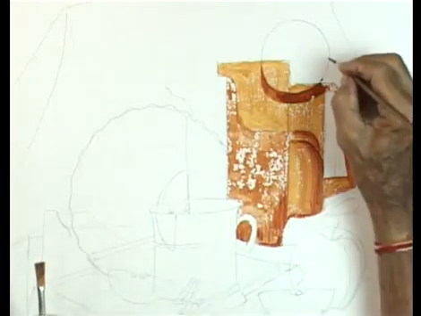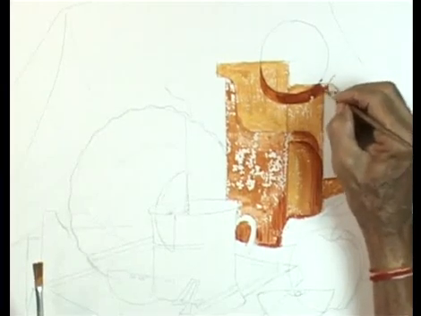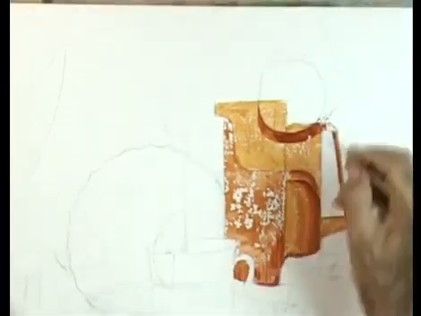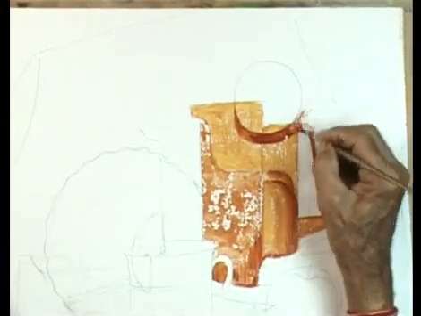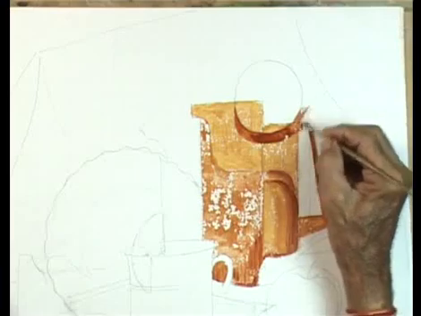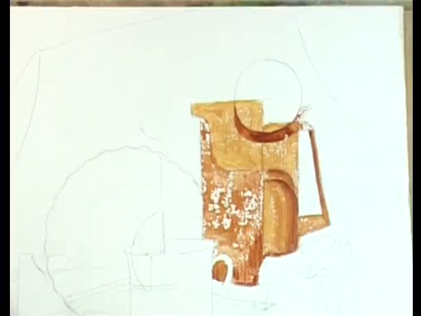Just to suggest this part of the lid. I am not going further. I don't want to show the whole of it, but this may be left unfinished and merge with the background over here afterwards.